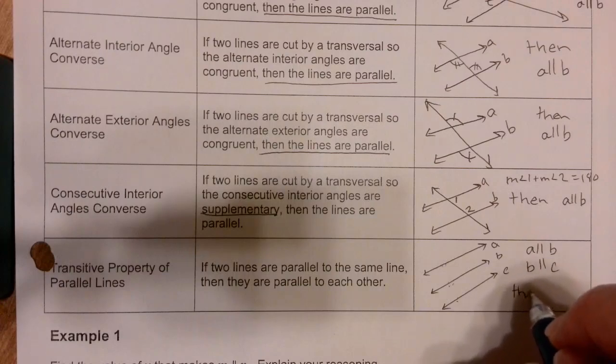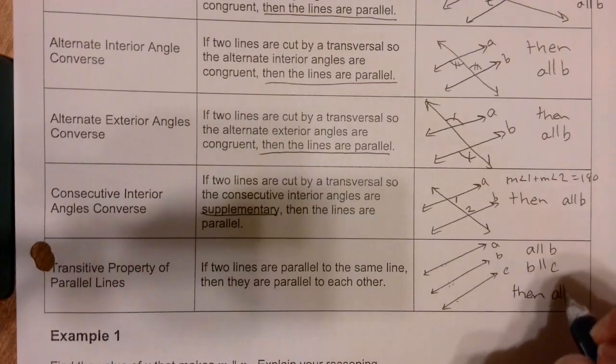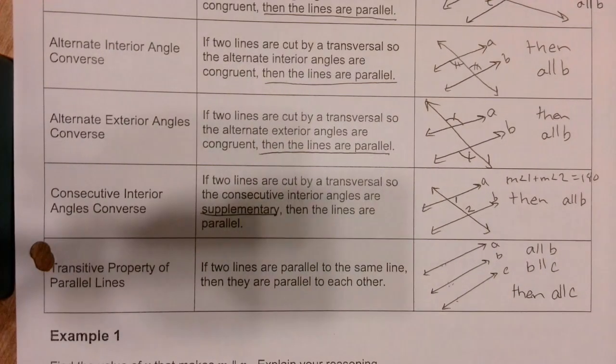Well then, A is parallel to C. And we can actually use the converses here and the theorems to prove this sort of situation. I don't plan on doing the proof. I might do it at the end of this lesson depending on time, but you can remove the overlapping part with parallel using the transitive property of parallel lines.